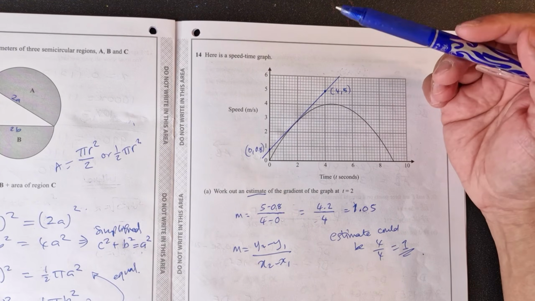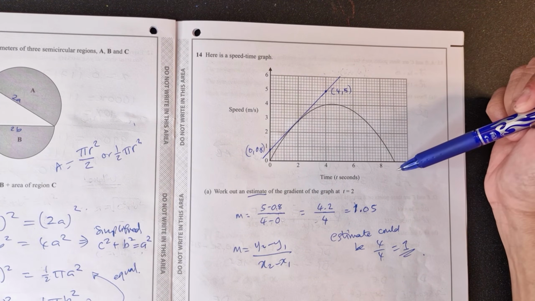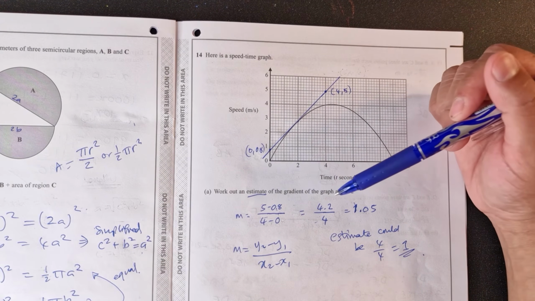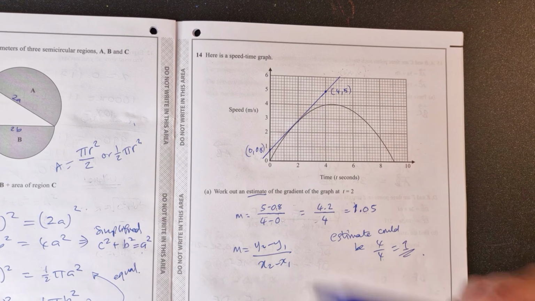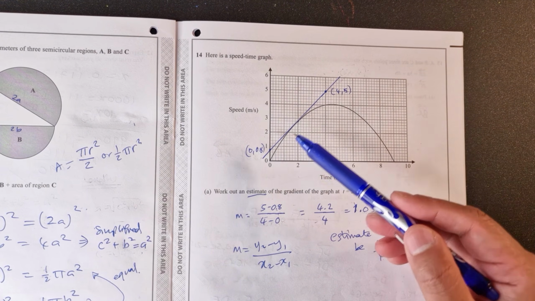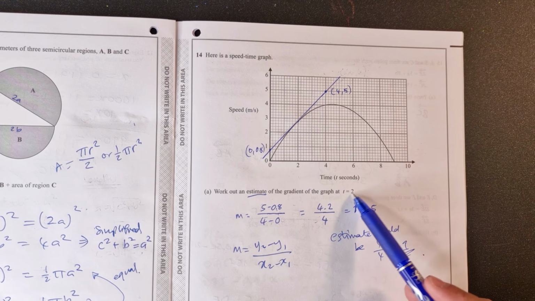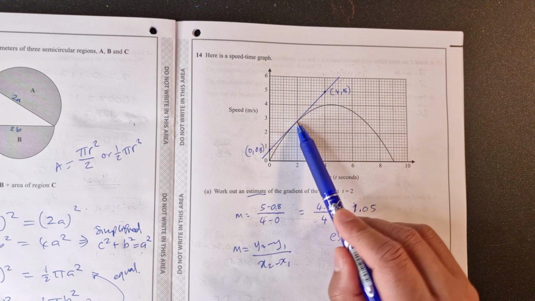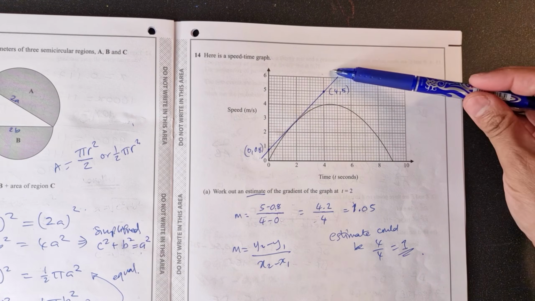On to question 14. We have a speed time graph and we've got a curve right there, and we're told to find or estimate the gradient of the graph at t equals 2. Now the gradient is found by drawing a tangent to the point where you want to find your gradient. In this case it's 2. So I'll go along the x-axis, I find where 2 is, see where it hits, and it hits right there, and I draw a tangent. So using a ruler, you draw a line right there.